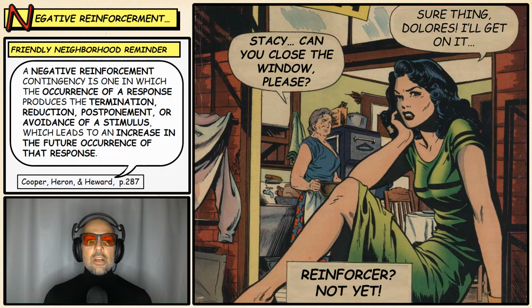So there's an example of that four-term contingency illustrating negative reinforcement in a real-world example: establishing operation, loud noise from construction; discriminative stimulus, your roommate is near the window; the response, can you please close that window; and the reinforcer, the window closed and the noise subsides.